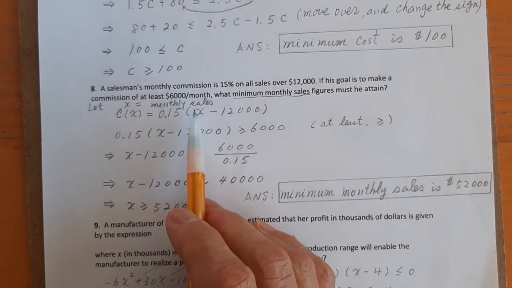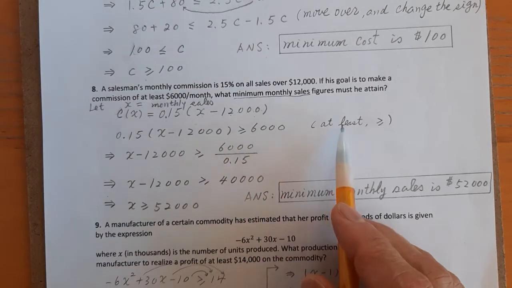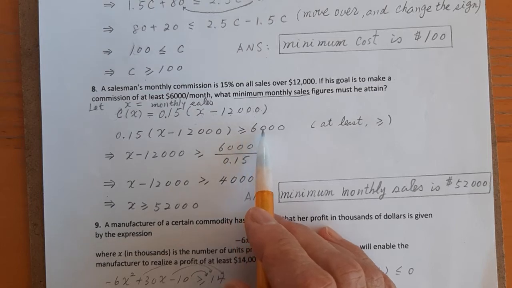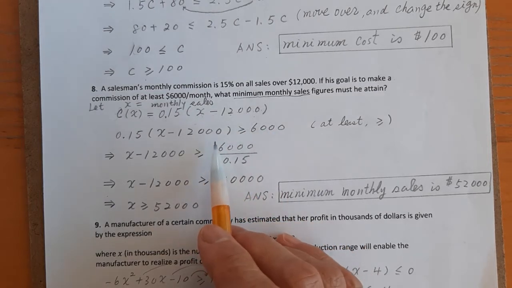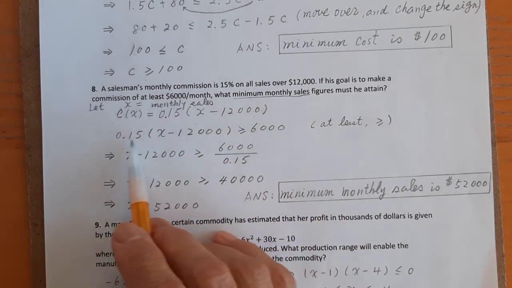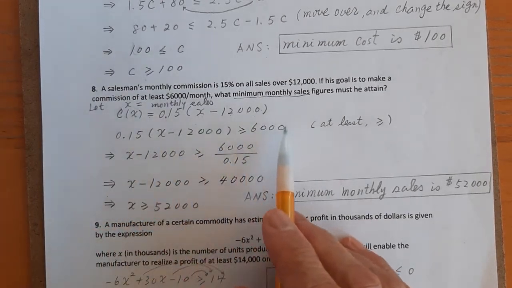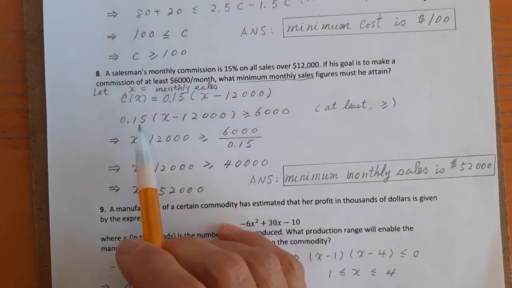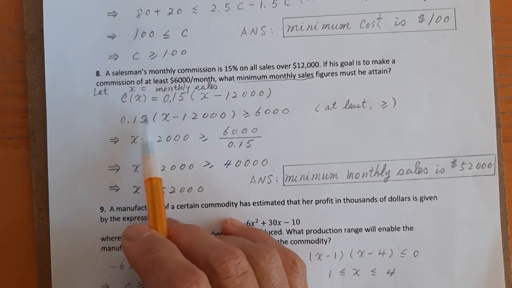That means greater than or equal. At least means greater than or equal. So greater than or equal to $6,000. And solve this inequality. First of all, you divide both sides by 0.15.